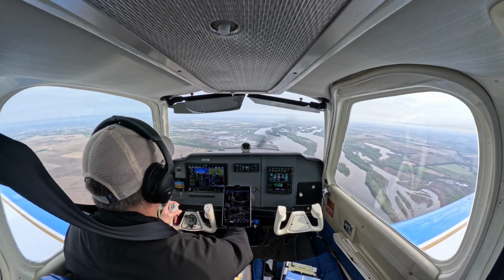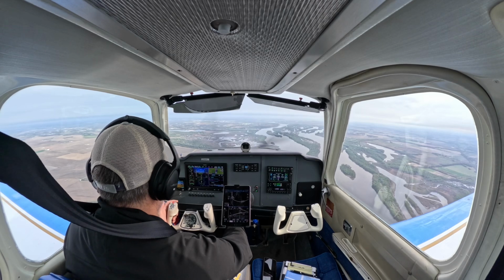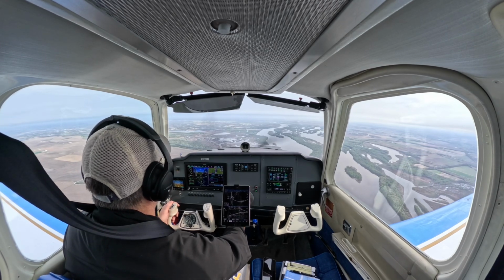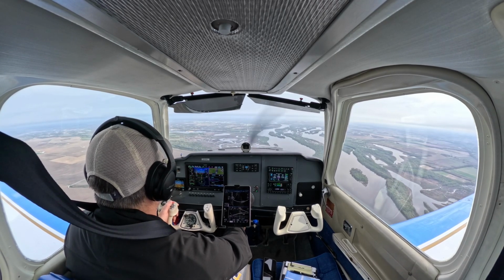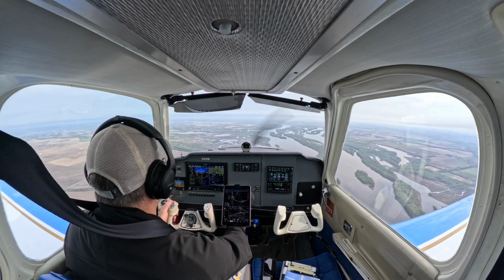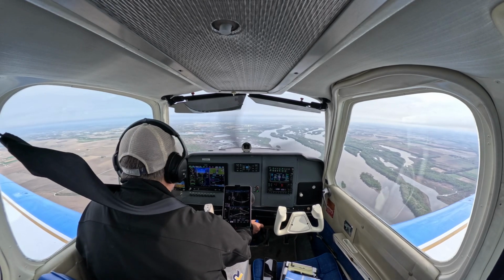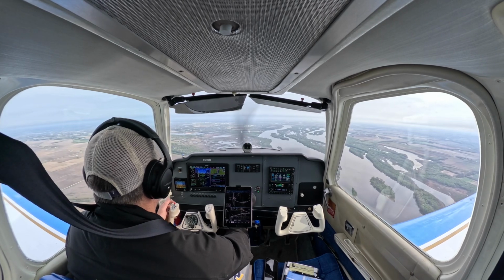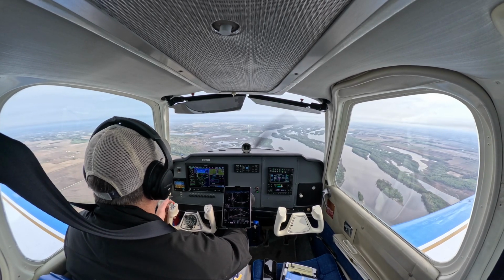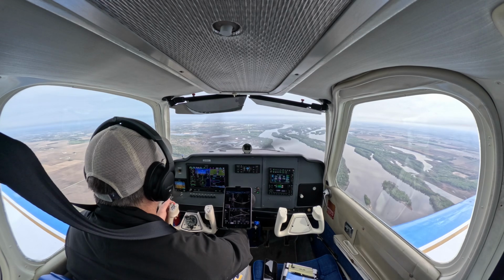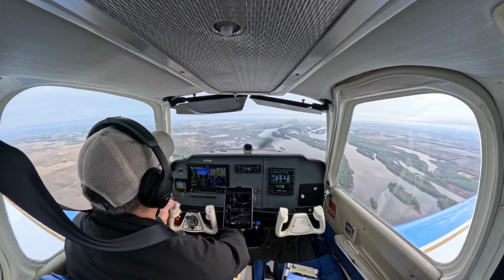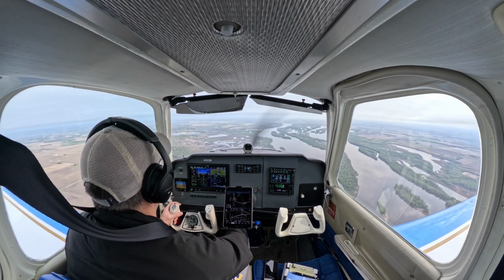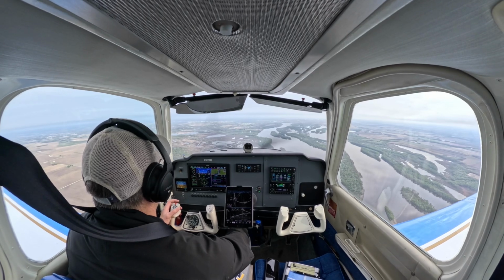Alright, so we're going to go down to about 1000. We'll click off the autopilot and drop our manifold pressure. We're still at 2500 RPMs. Our airspeed is still a little bit hot, so maybe we're at 14.2 now. So 14 on ILS keeps us at 96 knots.